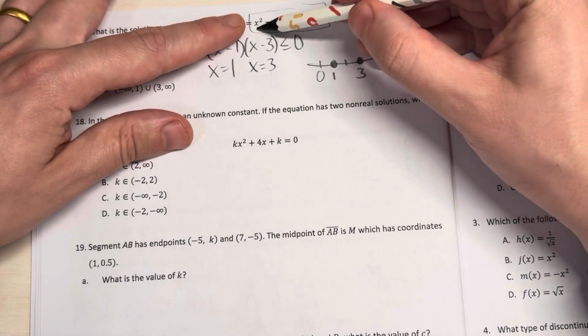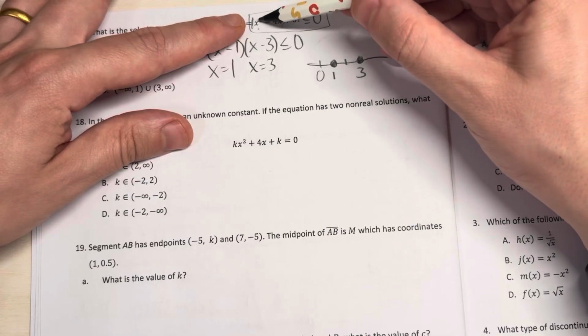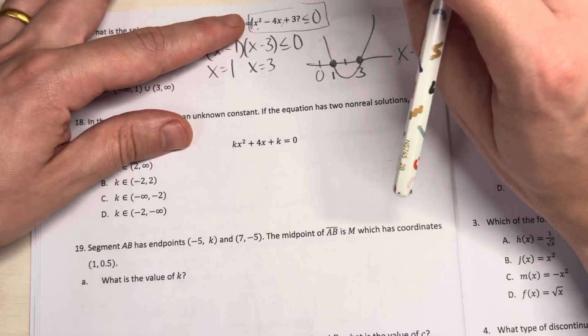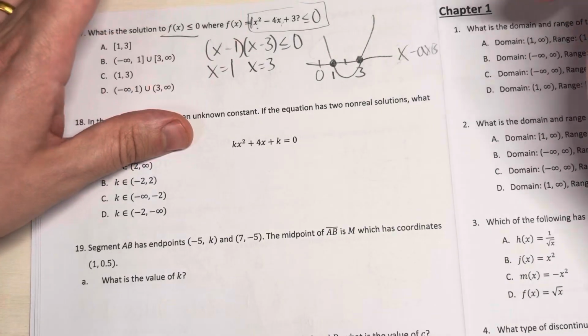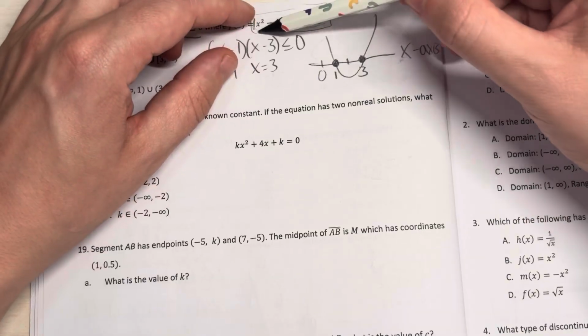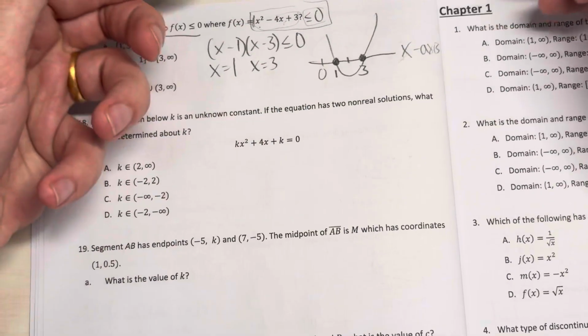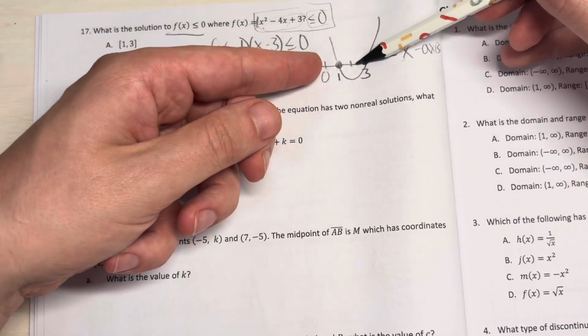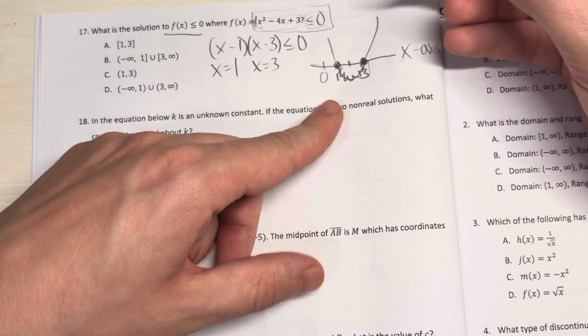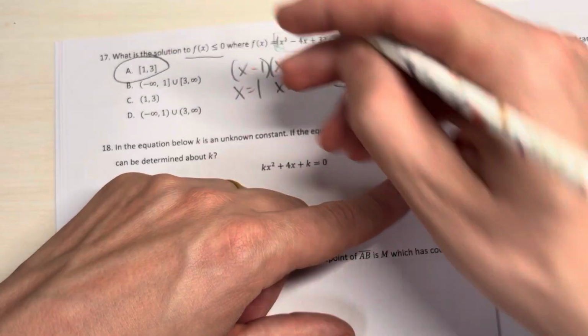And this is a parabola, positive lead coefficient, even degree, crossing. So what do we have here? Parabola. Where is it less than or equal to 0? That means this thing has an output, a y value, less than 0. We're looking underneath the x-axis here. That's why the answer is A.